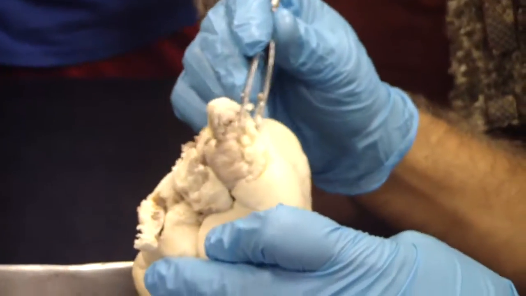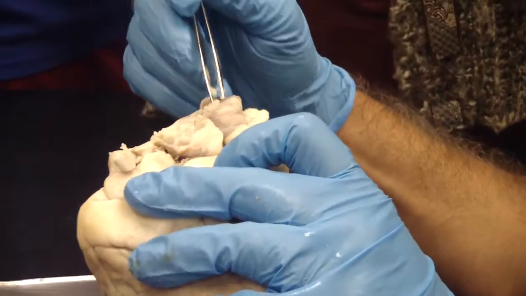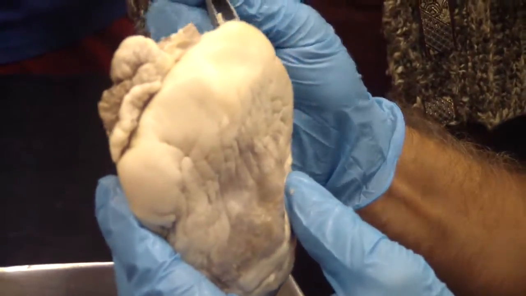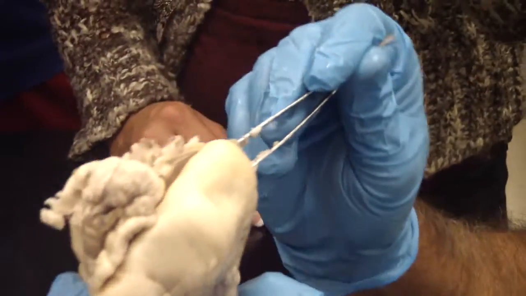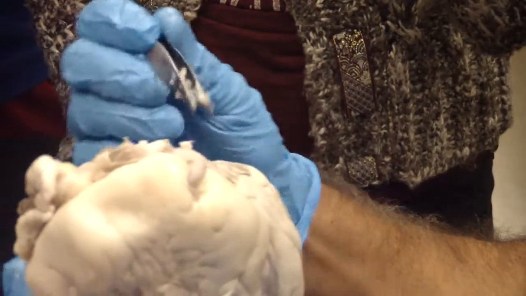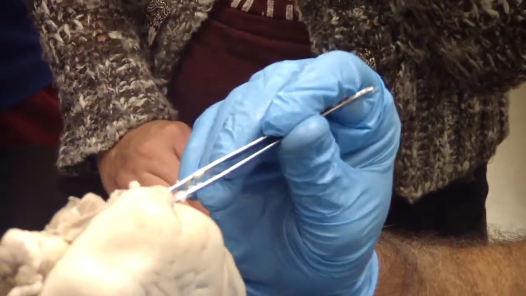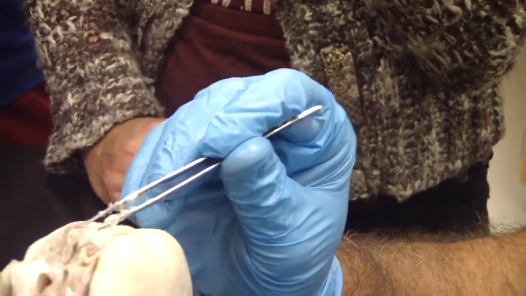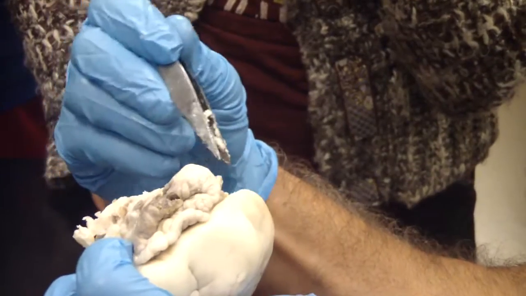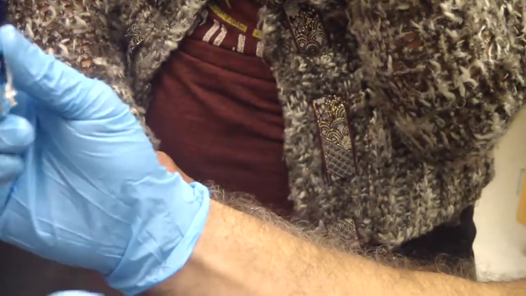So the right atrium or right auricle with the superior and inferior vena cava. The right ventricle, pulmonary trunk or pulmonary artery, doesn't matter. Pulmonary trunk or pulmonary artery right here. And then pulmonary veins with the left atrium or left auricle. Left ventricle. And then the aorta with the brachiocephalic. That's how much you can see from the outside.